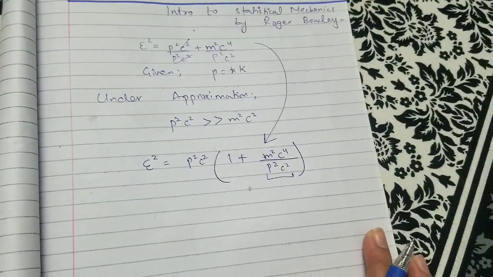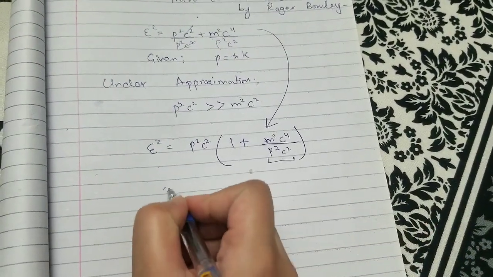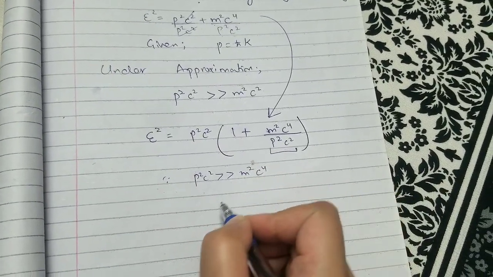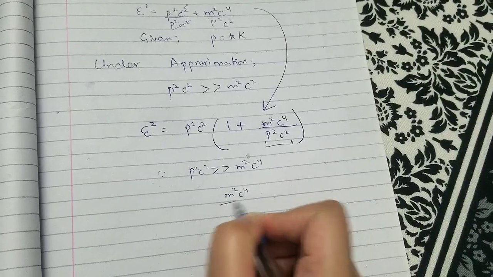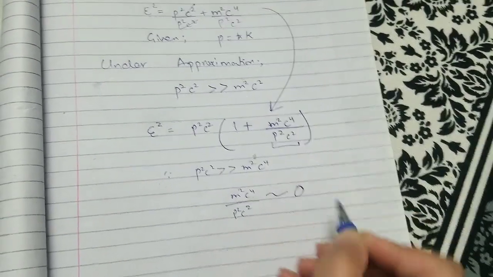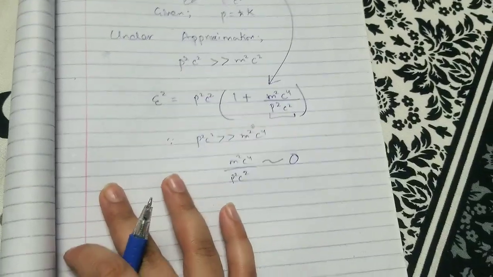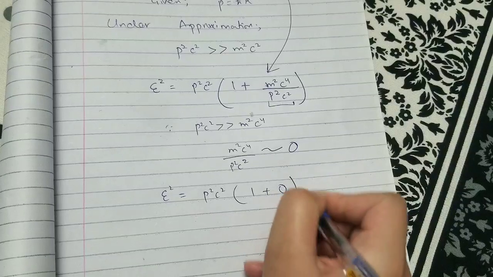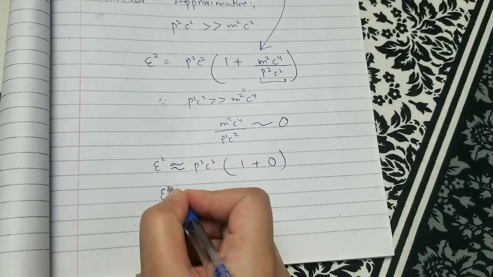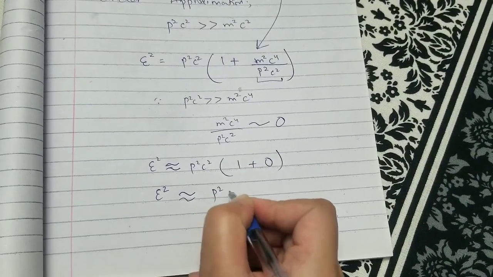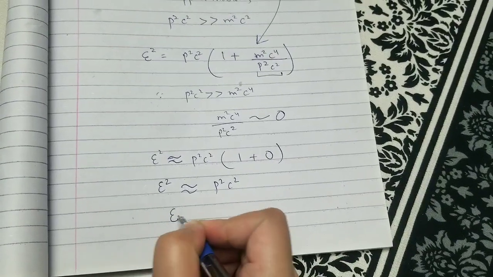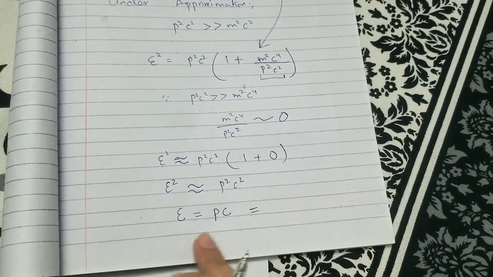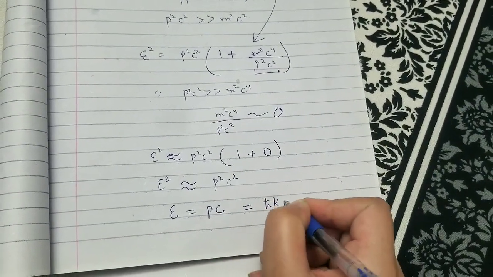Then we can approximate that if the denominator is very large compared to the numerator, their ratio, m squared c to the fourth over p squared c squared, is approximately 0, or negligible. So the formula reduces to p squared c squared times (1 plus 0). We use the approximately equal sign here, and hence we are left with this. Taking the square root on both sides, E is pc as a result. If you put the value of p, which is h cut k, then it's h cut kc.